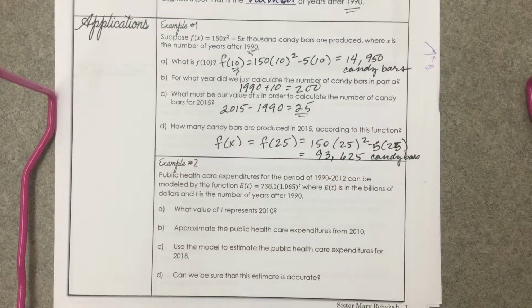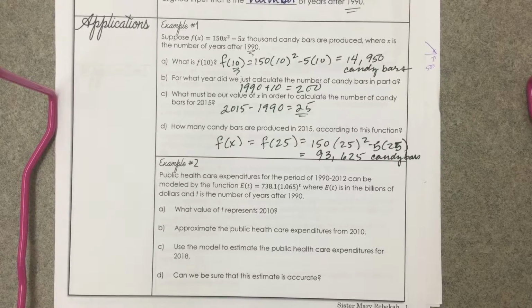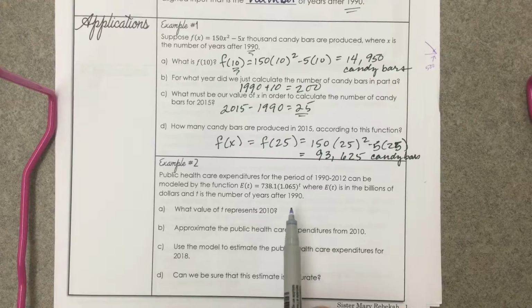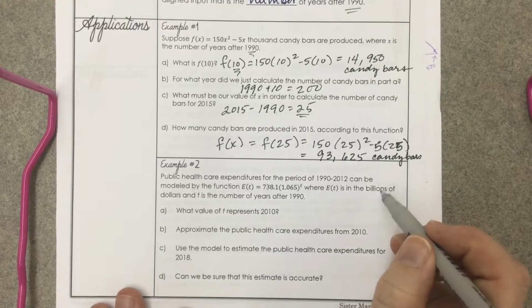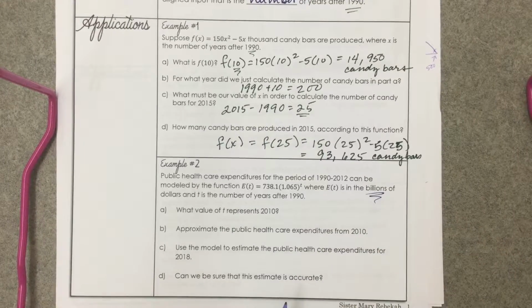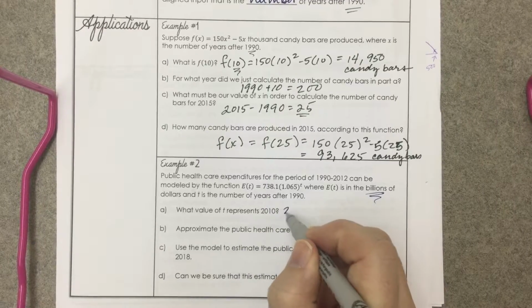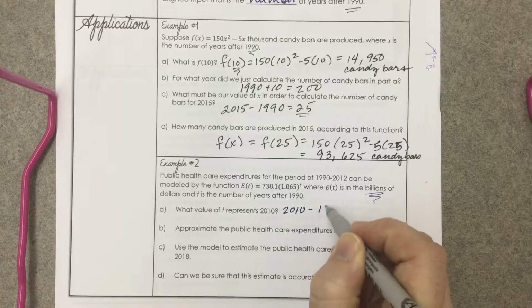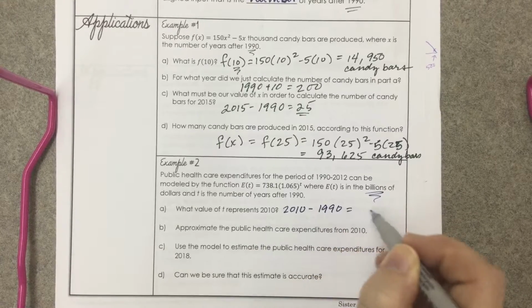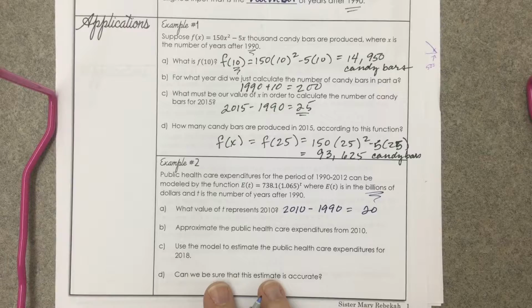Public health care expenditures for the period of 1990 to 2012 can be modeled by the function E of t is equal to 738.1 times 1.065 to the power of t, where E of t is in the billions of dollars and t is the number of years past 1990. So what value of t would represent 2010? We simply take 2010, subtract 1990, and we get that 20 would be the value for t.